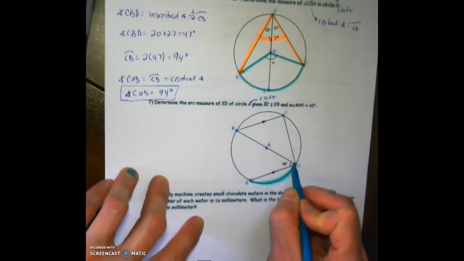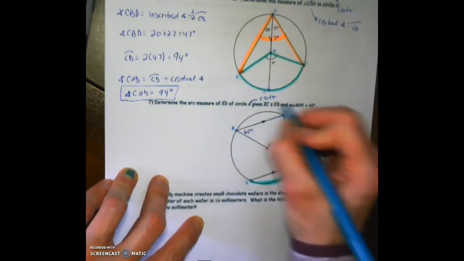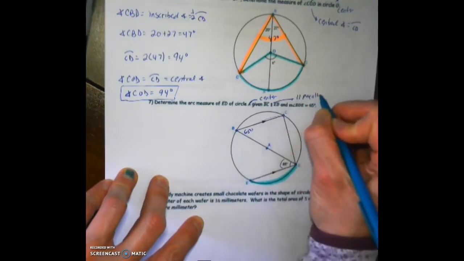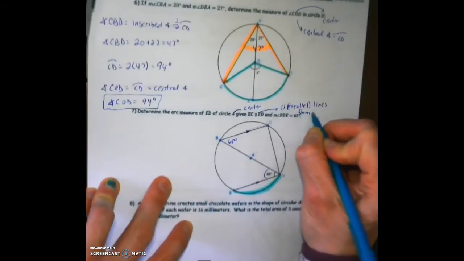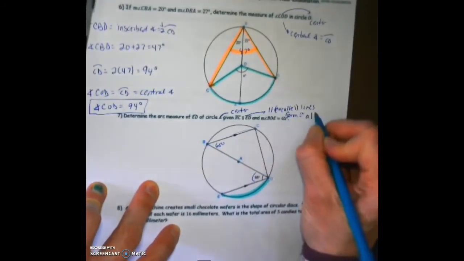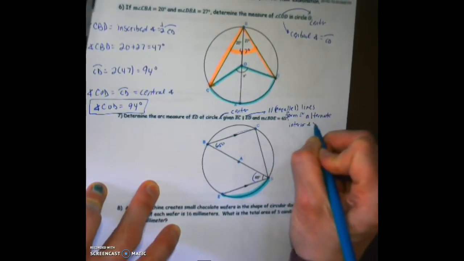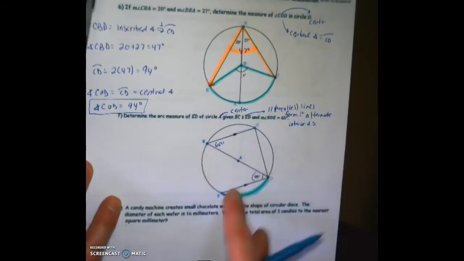So do you guys see this letter Z? So we have alternate interior angles, right? Parallel lines form congruent alternate interior angles. It says, and the measure of angle BDE is 65.